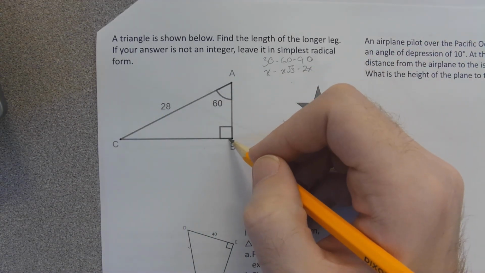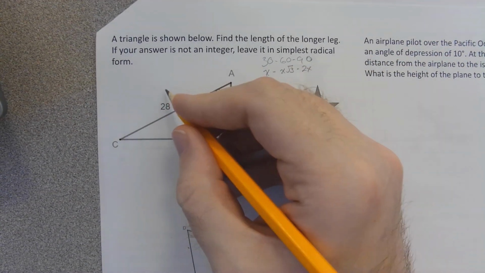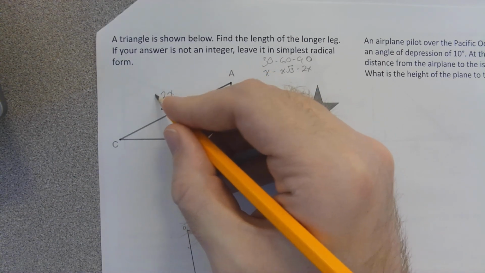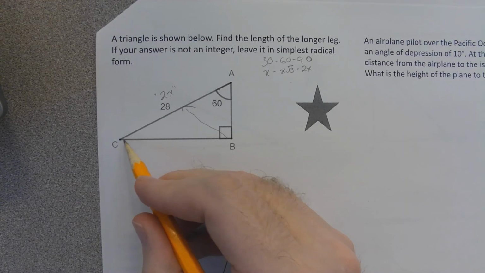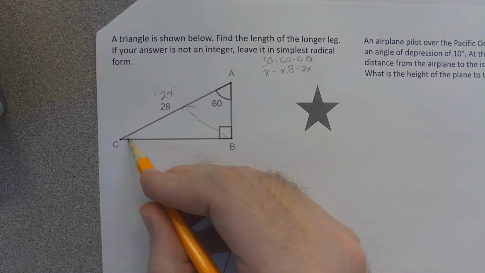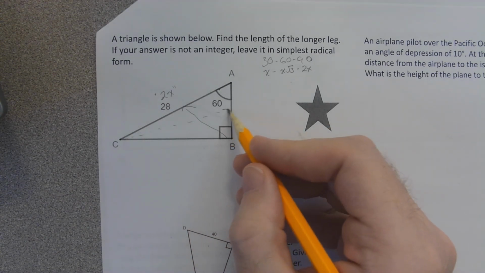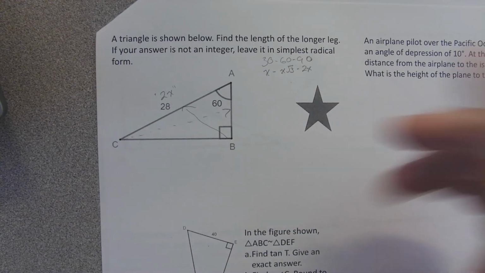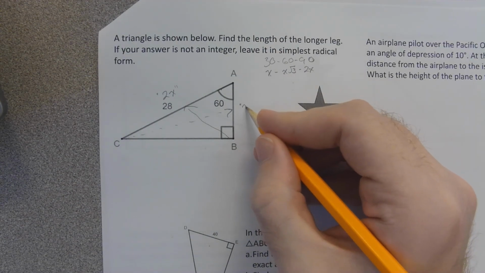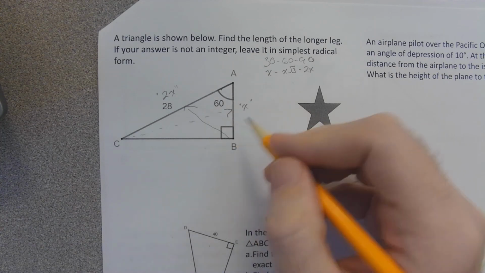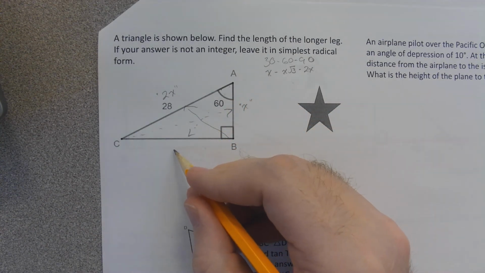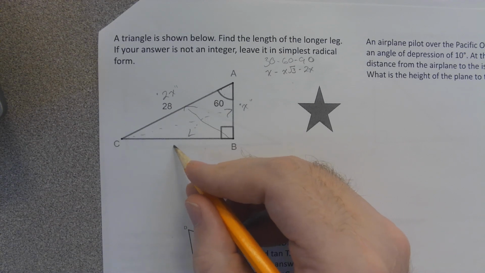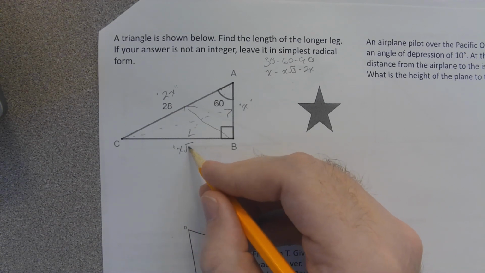Well, since this is across from the 90, that's our 2x. This is our smallest angle, so this is our x. And so this is our longer leg, and so this is our x radical 3.